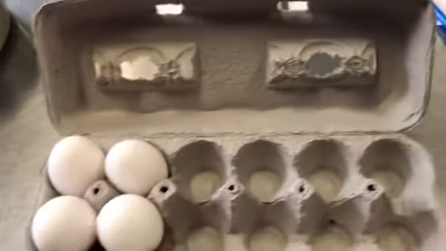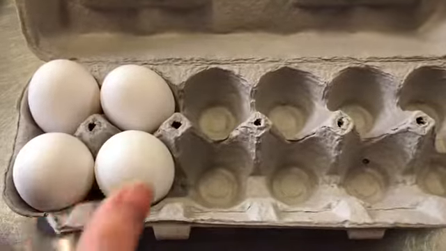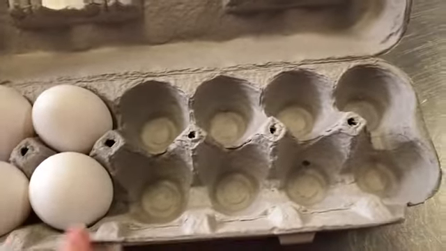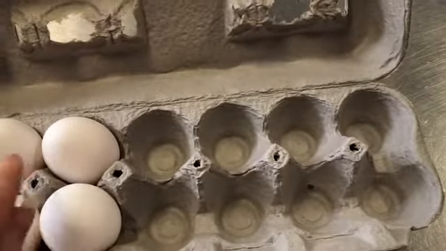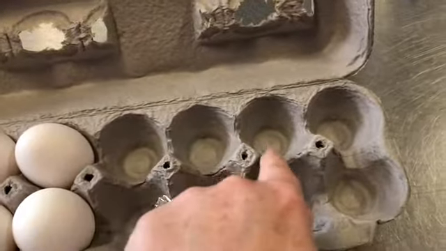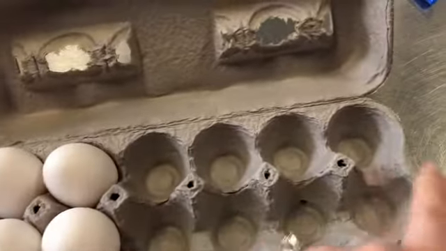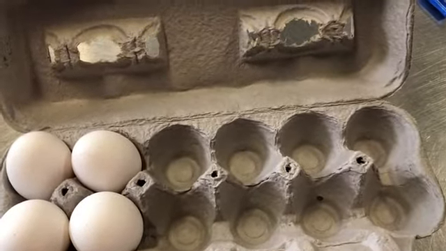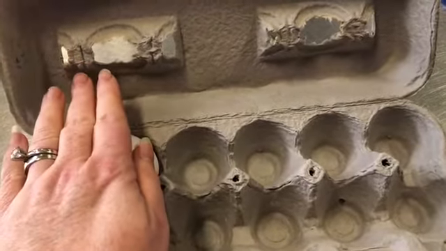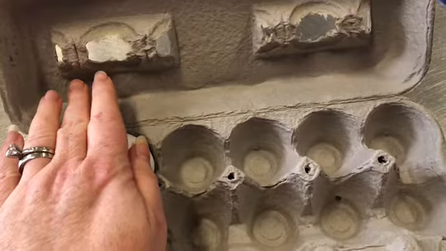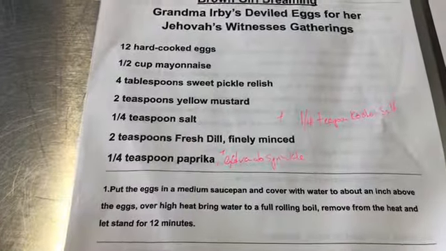So why do I need to divide by 3? Because 3 times 4 equals 12. So if you see here, there are 12, 1, 2, 3, 4, 5, 6, 7, 8, 9, 10, 11, 12. There are 12 eggs originally in this container, and we only have 1/3 of them left. Okay, so I need to divide all the other ingredients by 3.